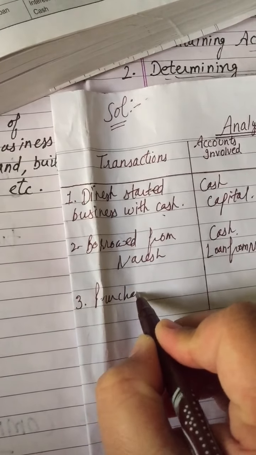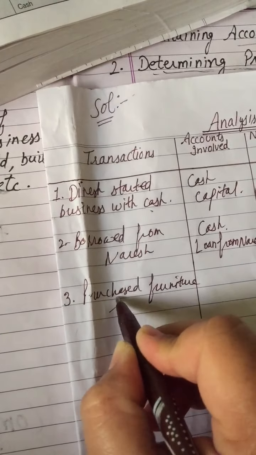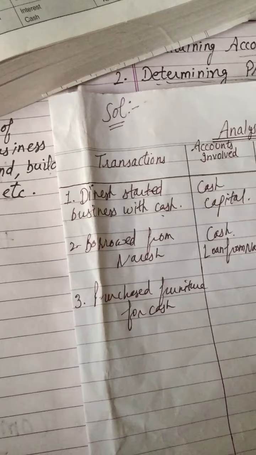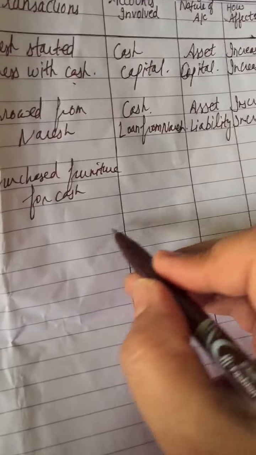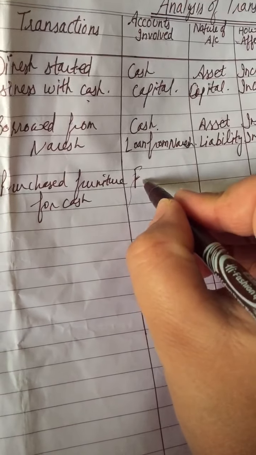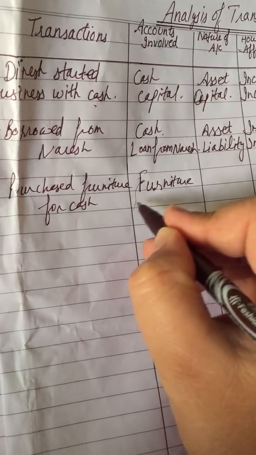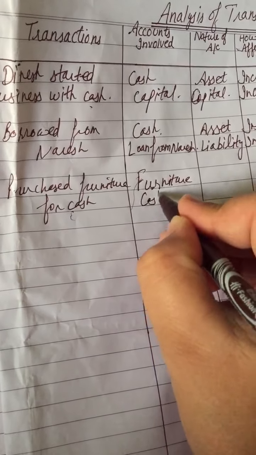Purchased furniture for cash. Firstly, one asset increases and another asset decreases. First account involved is furniture and another is cash.